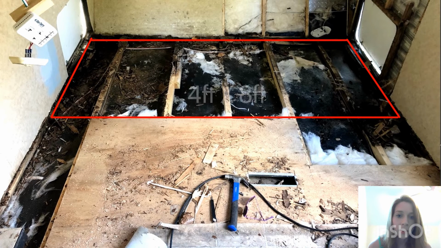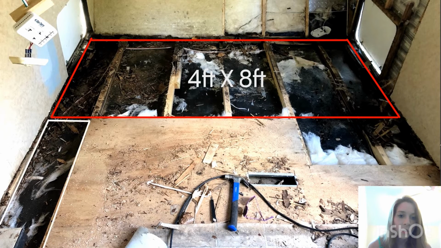So there's my first section I did, which is 4 by roughly 8. It's a little shorter than 8. But then in the white, you see there's 2 sections right there that I cut that I went a little further. It didn't make much sense for me to do another 4x8 sheet, so I did those 2 smaller sections right there.